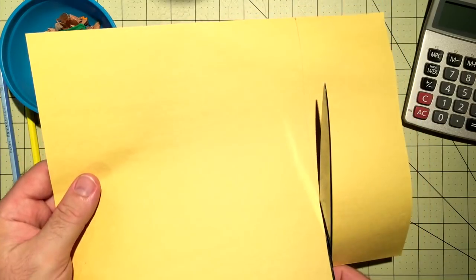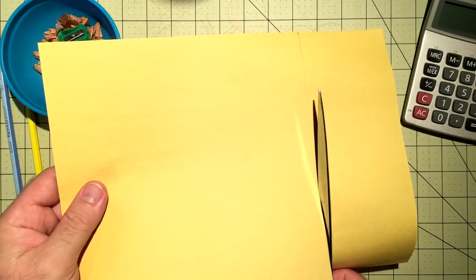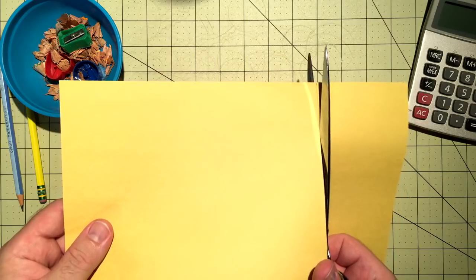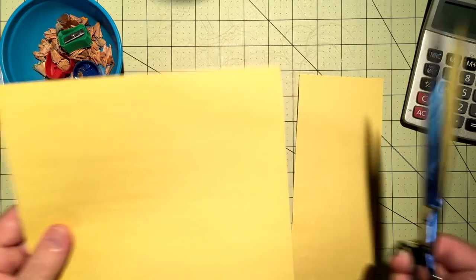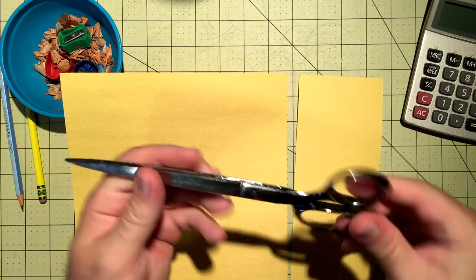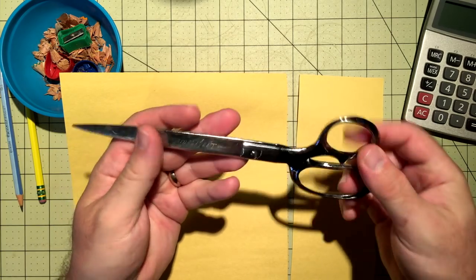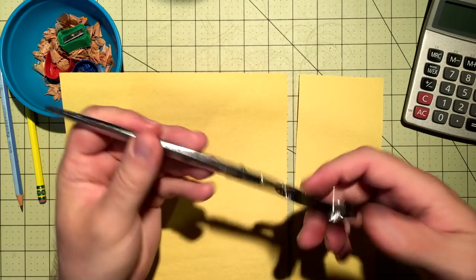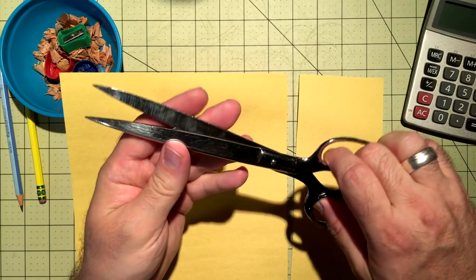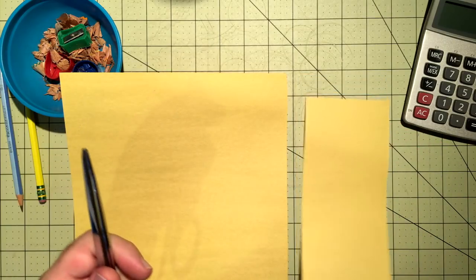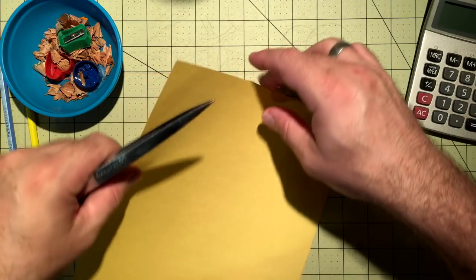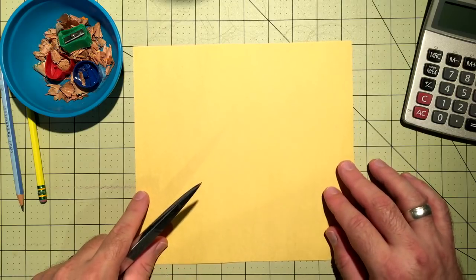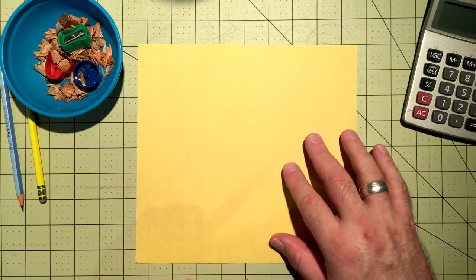Hold this so that the light doesn't cast a shadow over my line. That is an excellent cutting sound. Do you like these old metal scissors? I've had these a long time. They're some of my favorites. Okay. So that was pretty easy.